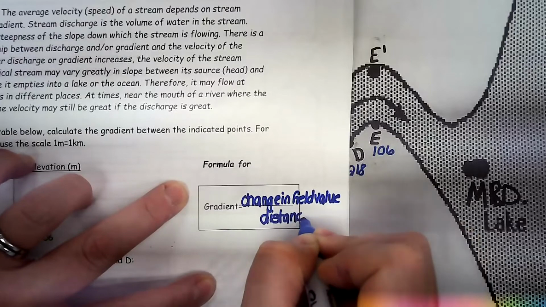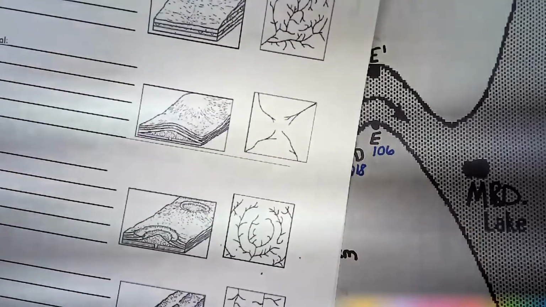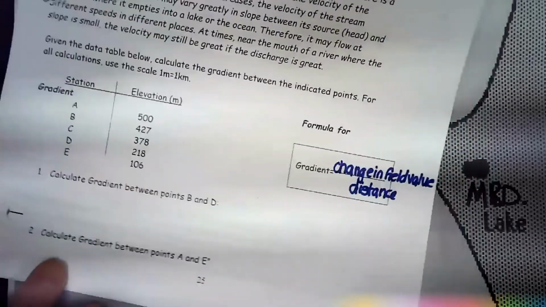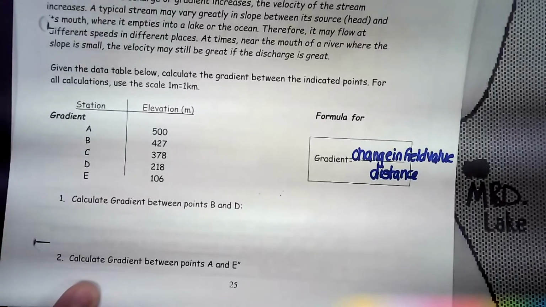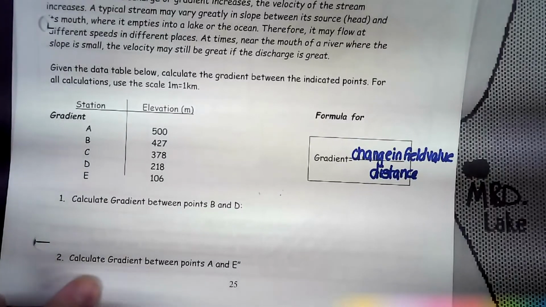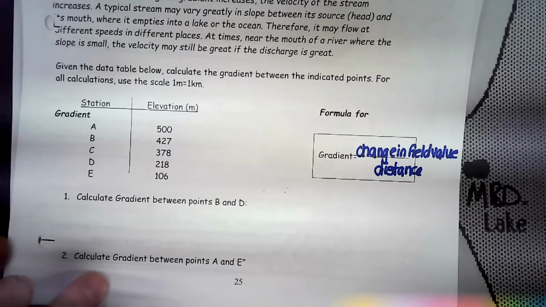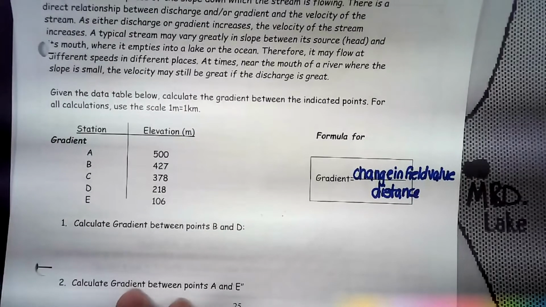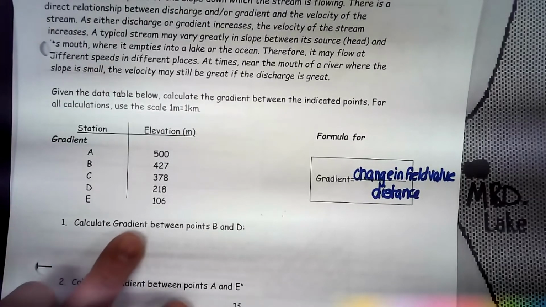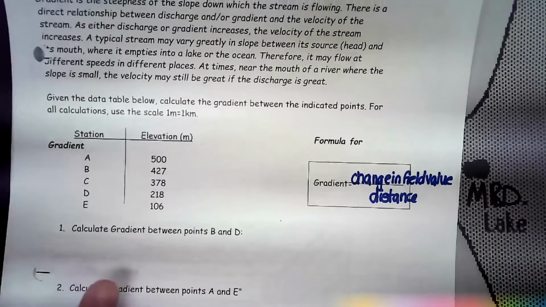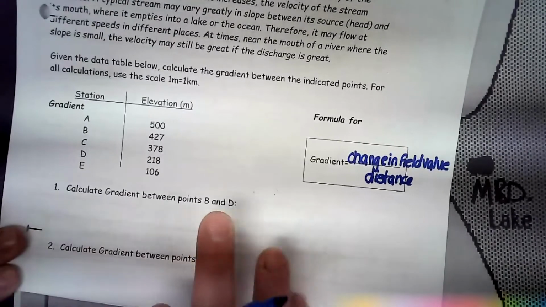Oh, I shouldn't be writing in marker, but oh well, too late. Now remember, field value is just whatever is being measured. If I was measuring temperature, it's a change in temperature. If I was measuring pressure, it's a change in pressure. But on this map, I'm measuring elevation. So we're just doing the change in elevation divided by the distance. I gave you one I wanted to do right here.